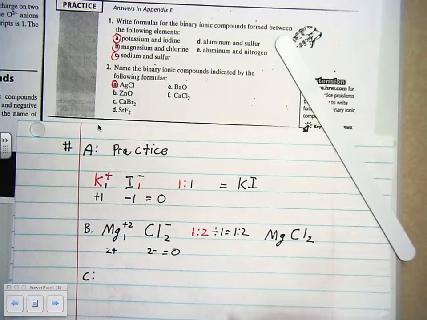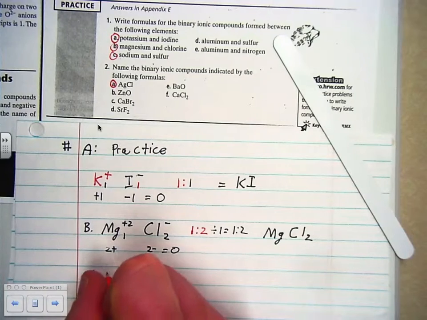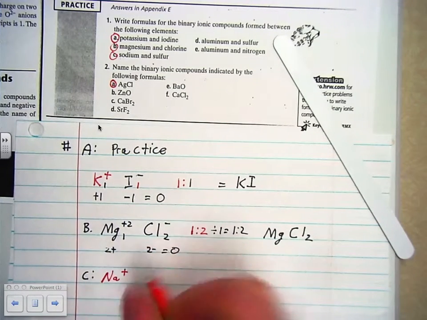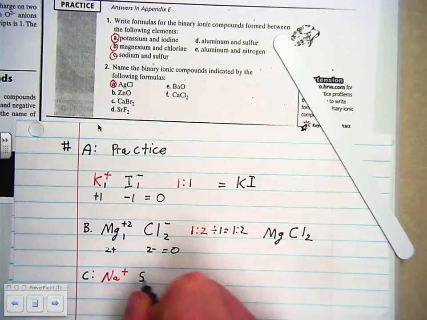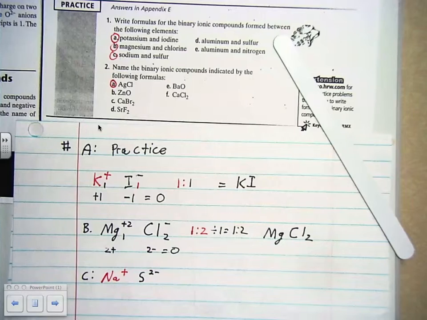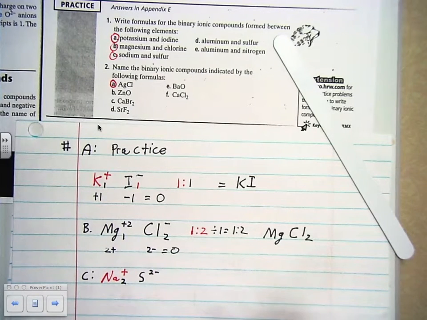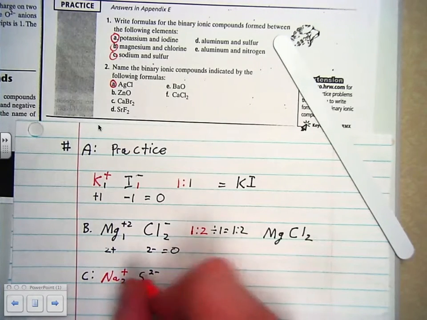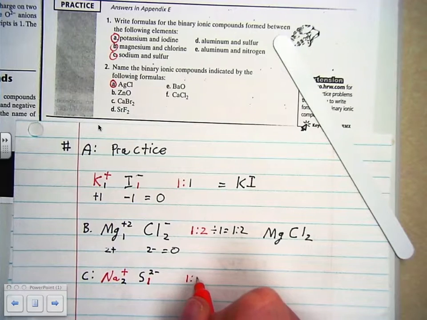Sodium and sulfur. Alright, the first step is to write the ions for sodium and sulfur. Sodium is, I think that's a +1, yes. Sodium is +1. Sulfur is, what is sulfur? Sulfide, I mean, is 2 negative. Alright, step 2 is to cross over the charges. I can do that. Sulfide has a 2 negative, so I'll put 2 for sodium subscript. And sodium ion has a +1, so I'll put 1 under sulfur subscript. Looks like my whole number ratio as written is 1 to 2. Sorry, no. 2 to 1.